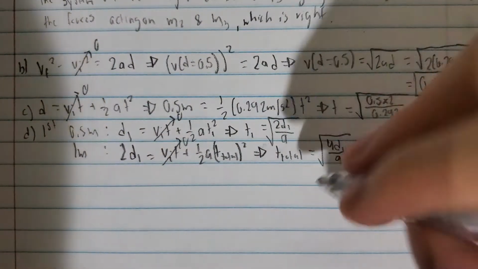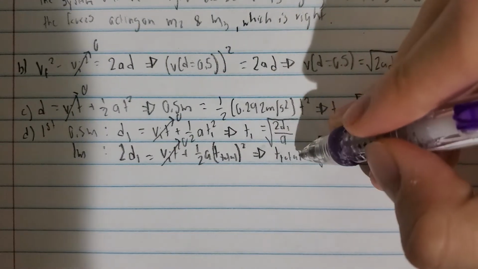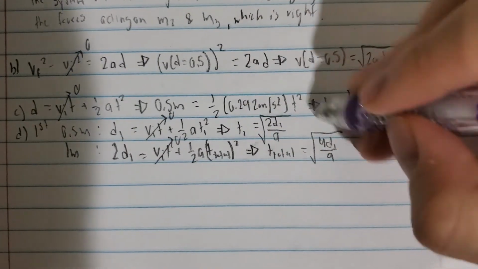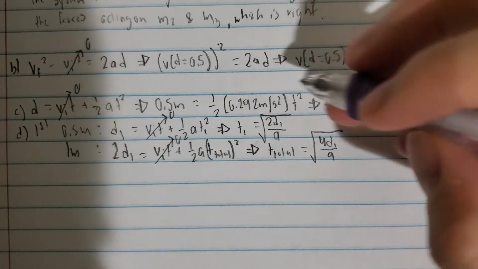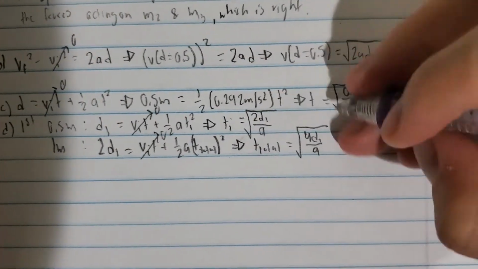Now, relative to my T1, these two have a common term, so basically I can plug this into this equation.